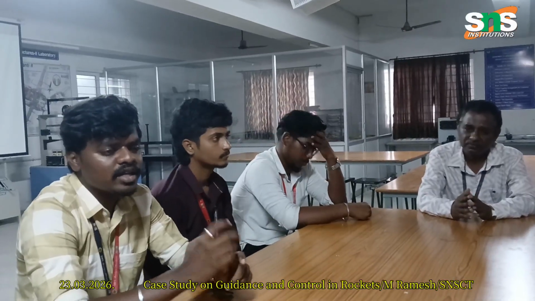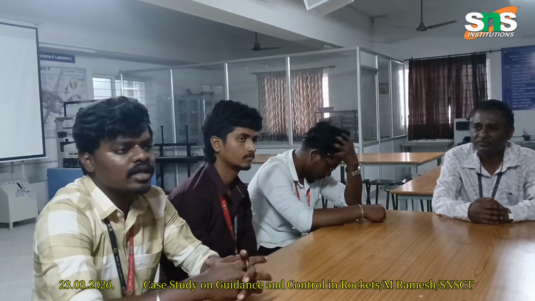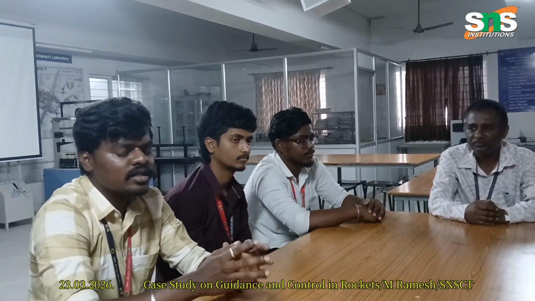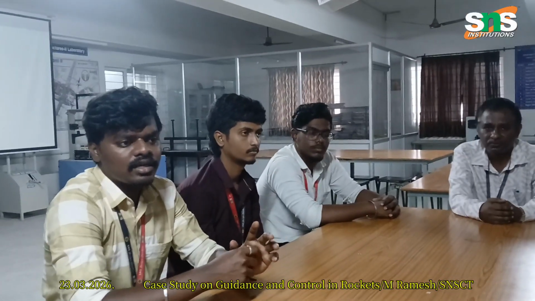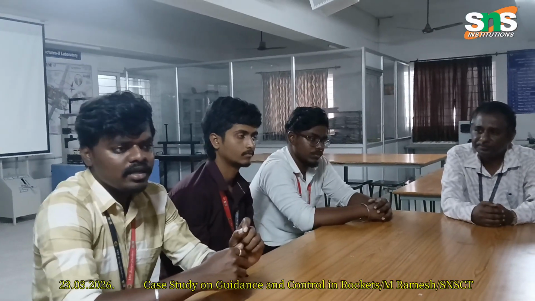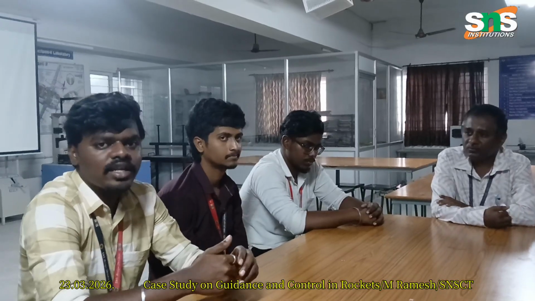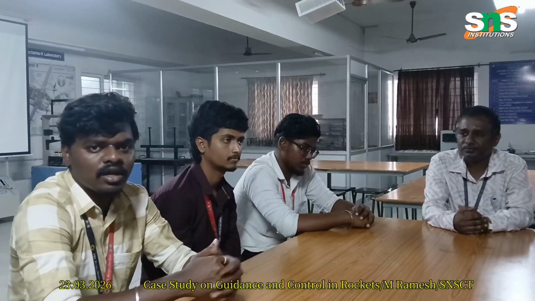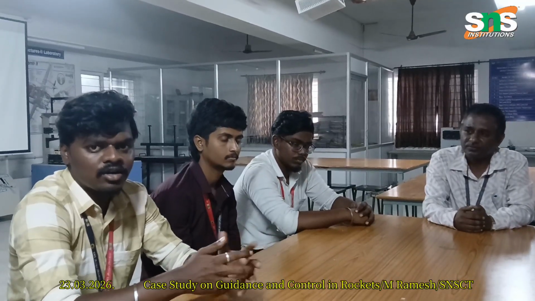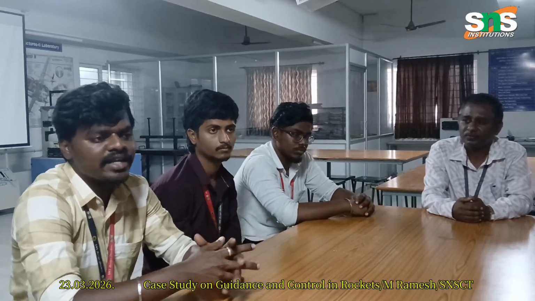The software imitates the rocket's live motion and working conditions, and the rocket's path is decided and planned accordingly. If the rocket chooses a wrong path, correction data is sent to the rocket control system, and the rocket corrects its path automatically. This is how the guidance system works.